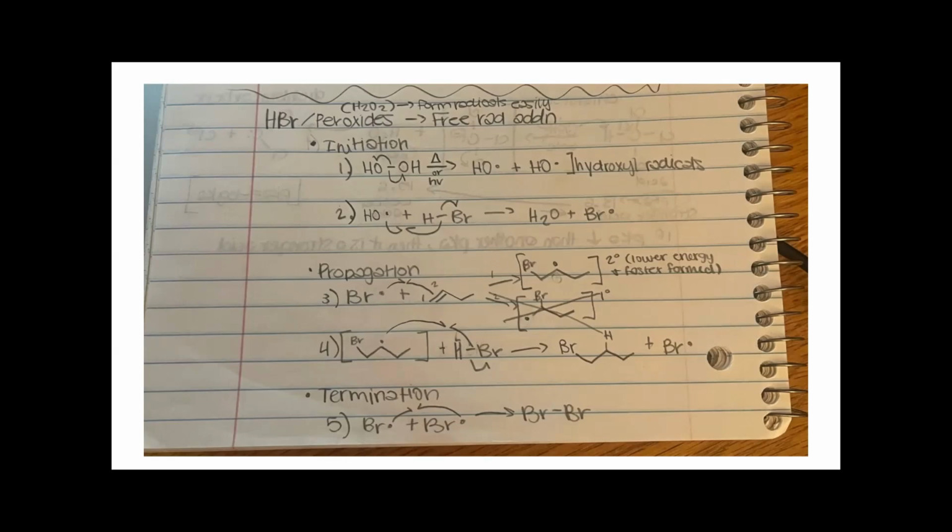In the initiation step, you take your peroxide, which in this case is H2O2, and split the bond in the middle so you can form two radicals. You will use heat or light to catalyze the reaction, and then you will form hydroxyl radicals, which will be important in the second part of initiation.